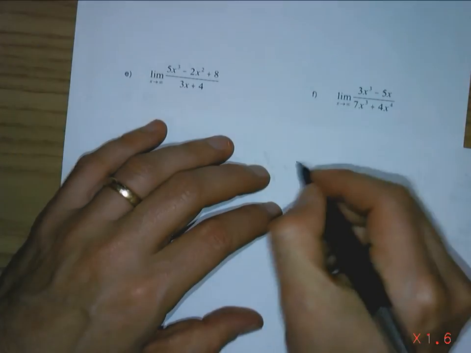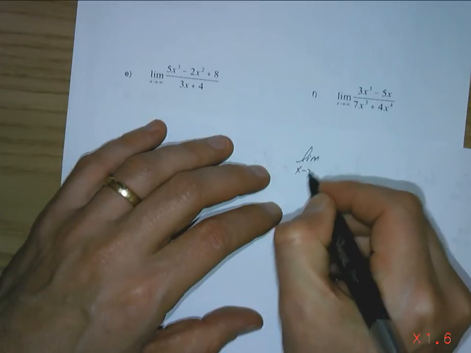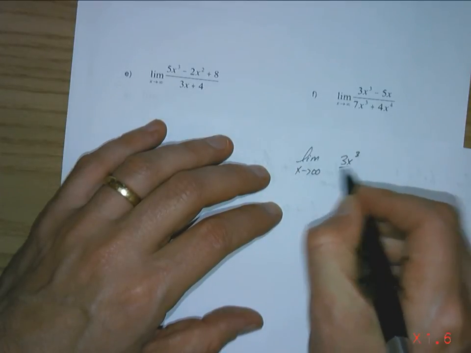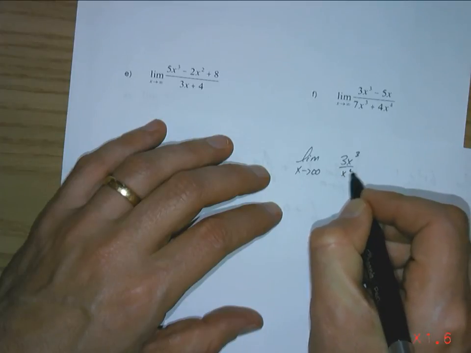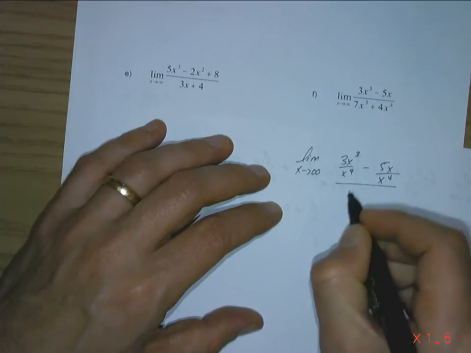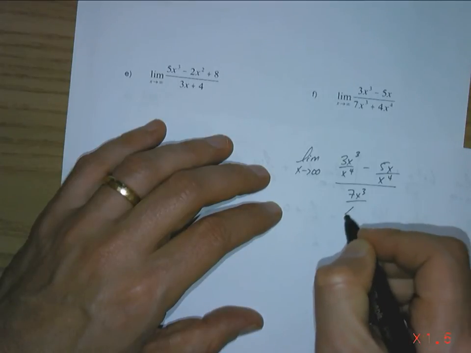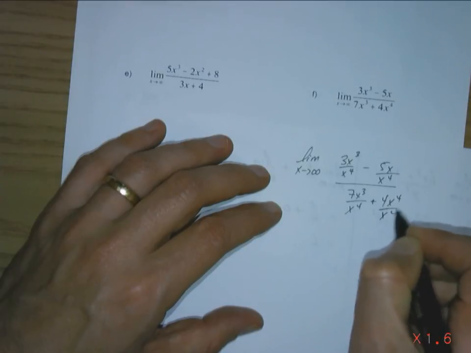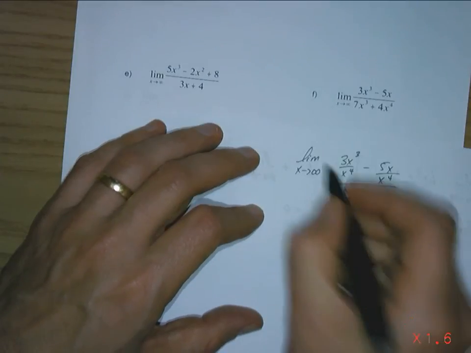So I'm going to take this one, and I'm going to take the limit as x approaches infinity of 3x to the 3 divided by x to the 4, minus 5x over x to the 4, over top of 7x to the 3 over x to the 4 plus 4x to the 4 over x to the 4. That's going to leave us with, now I don't like where that limit is.